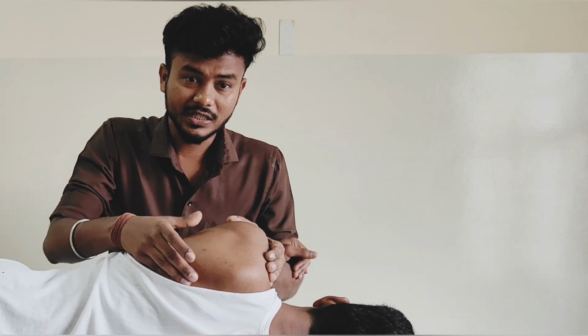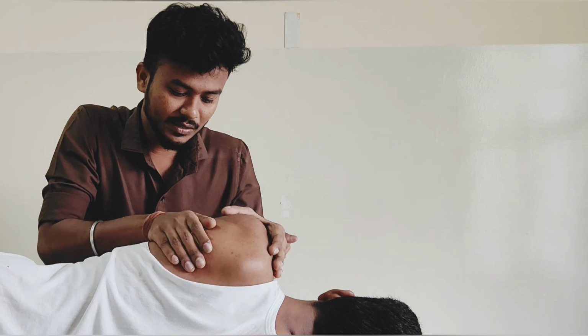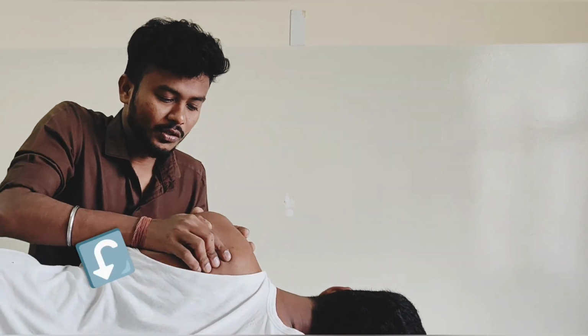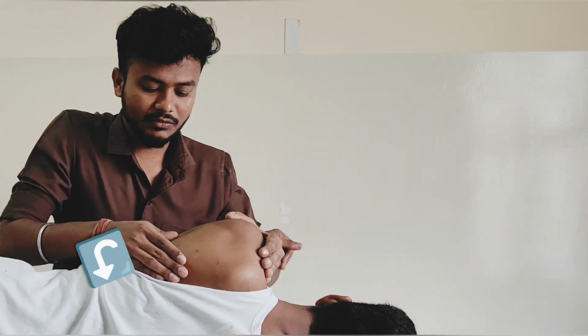Now medial rotation, the positioning of the patient we will put here. Then we will do medial rotation. This is the way we can do it.